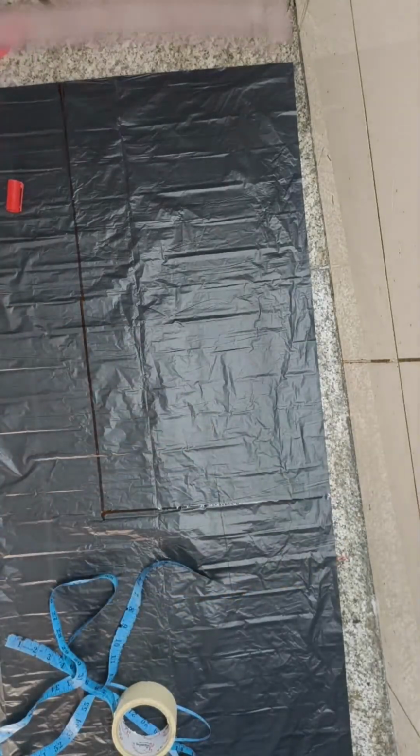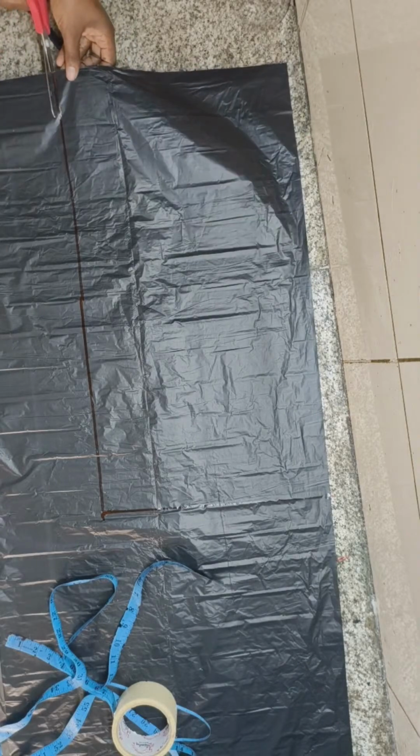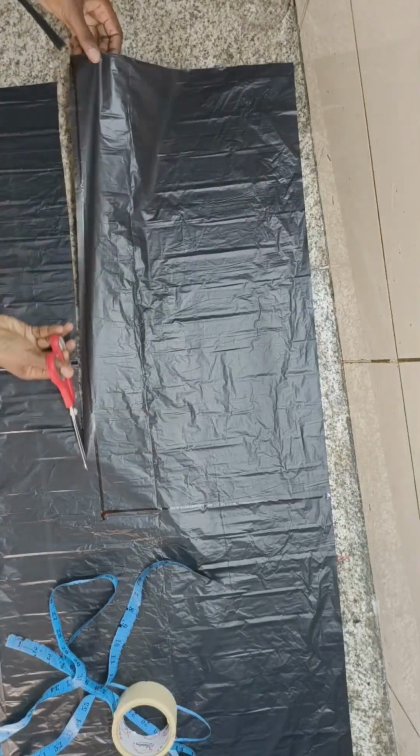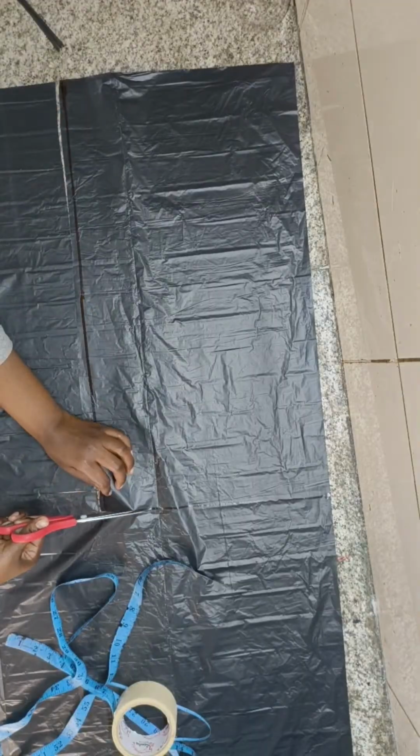All right, so this is the piece we need. I'm not so accurate in the cutting.